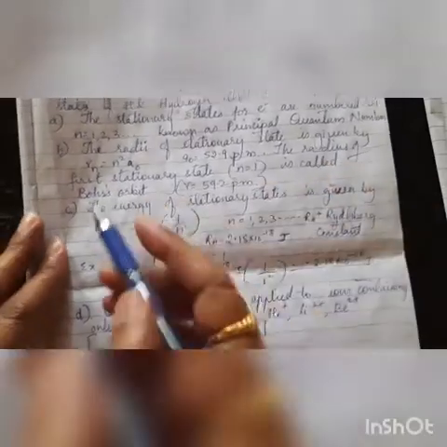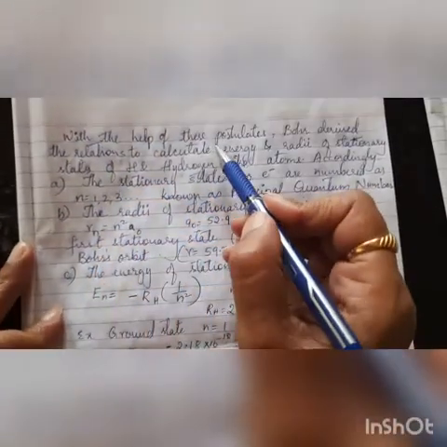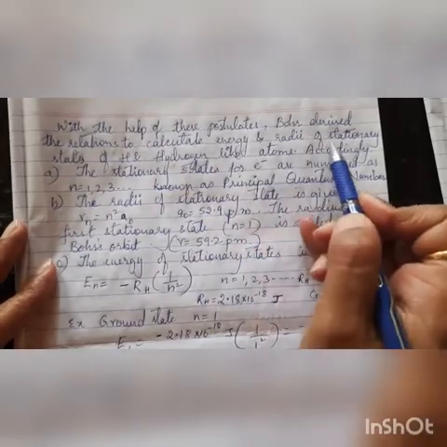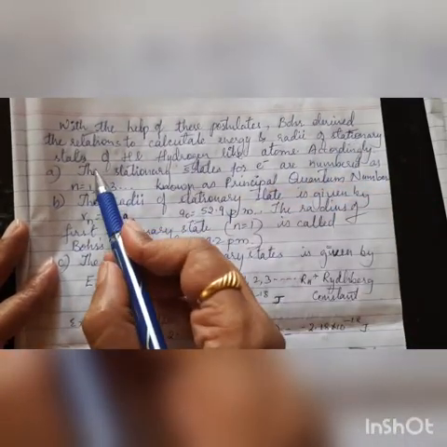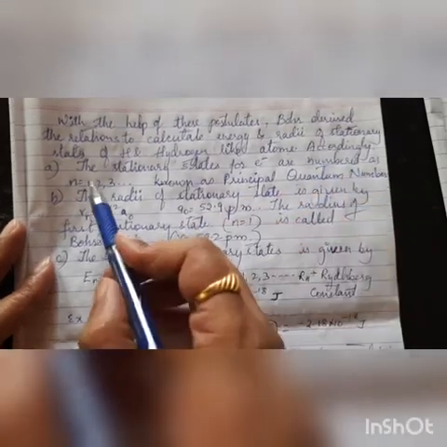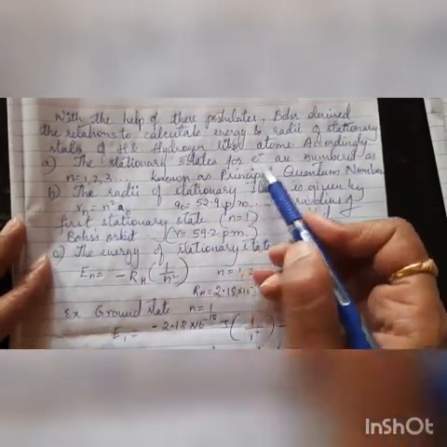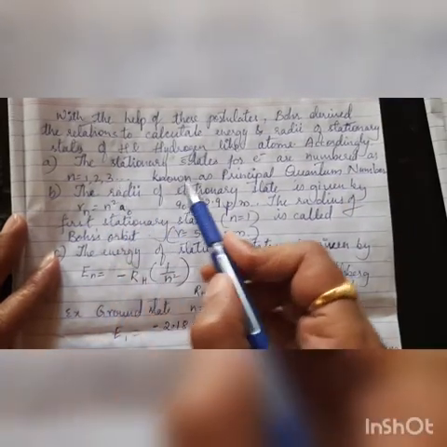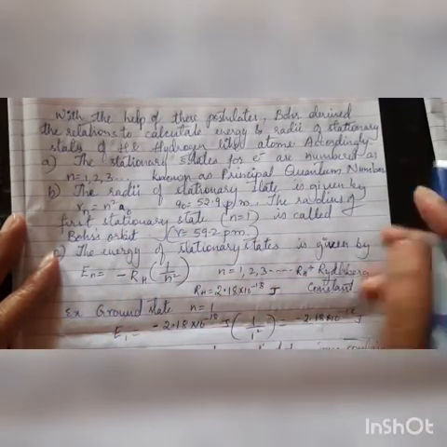So let us take a look at these further things. With the help of these postulates, Bohr derived the relation to calculate the energy and radii of the stationary state of hydrogen and hydrogen-like atoms. Accordingly, the stationary states for the electrons are numbered n equals 1, 2, 3, which are also known as the principal quantum number.